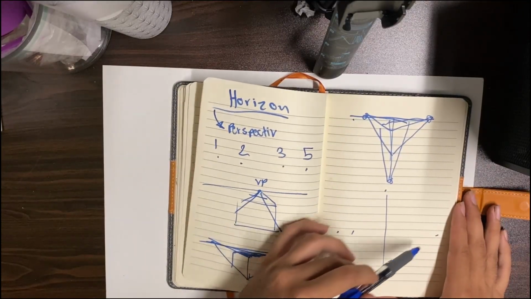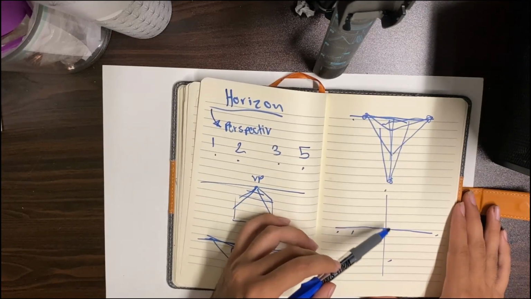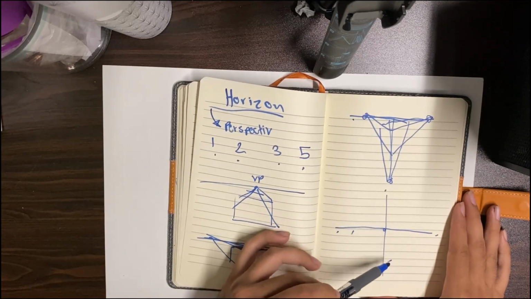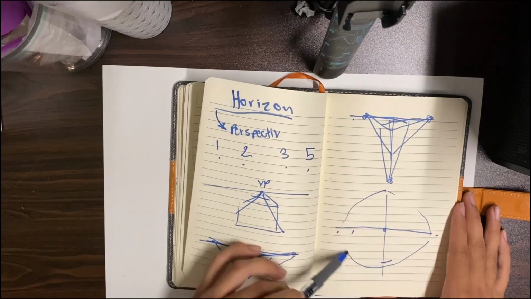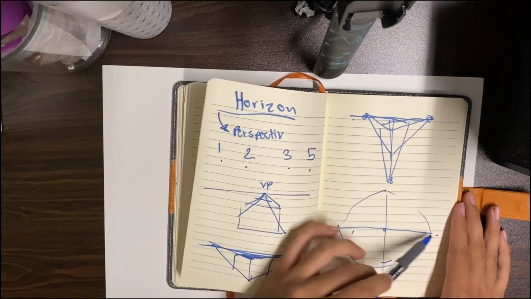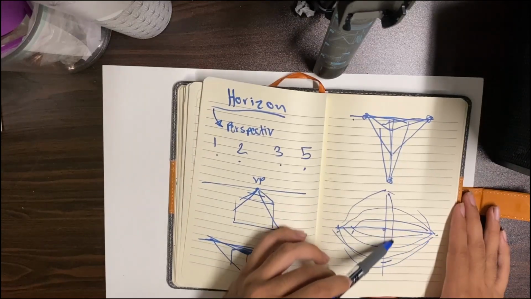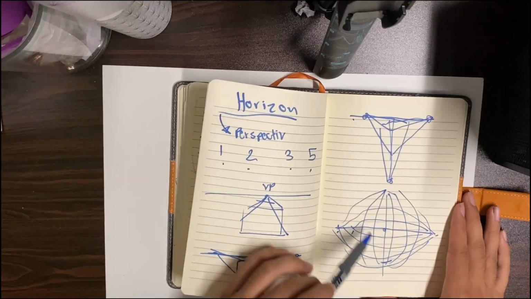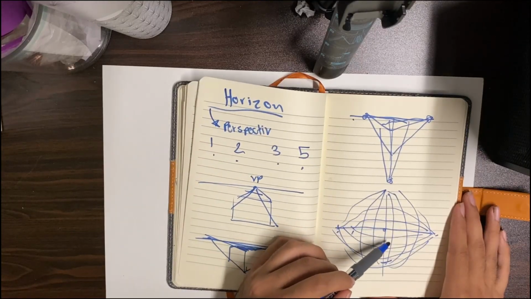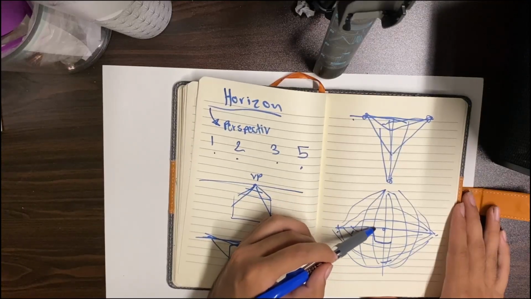This one's supposed to emulate how we see things in the real world with the curvature. So essentially one point perspective, but everything curves around like a fisheye. Of course, the closer you get to the center, the less curvature there will be, and the further out, the more curvature there will be. Very simple. So something like this.